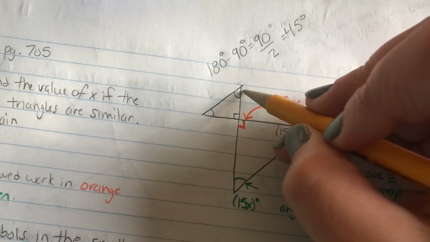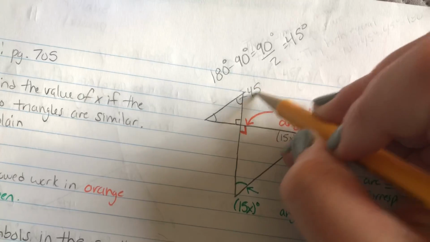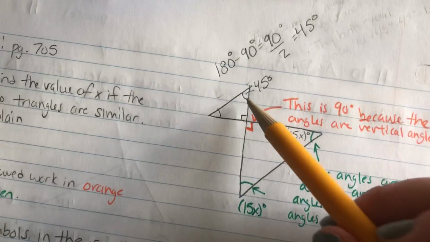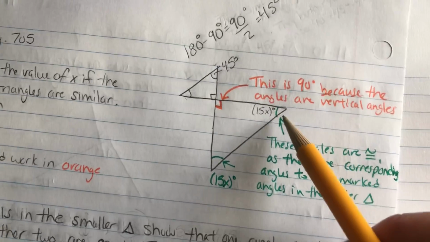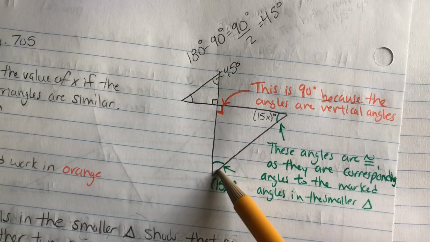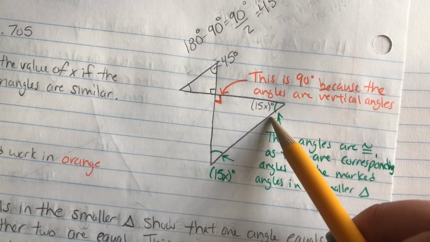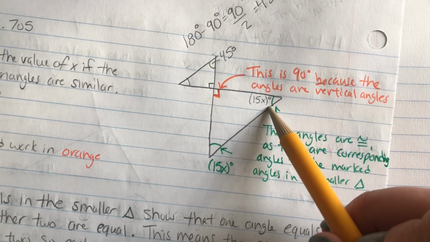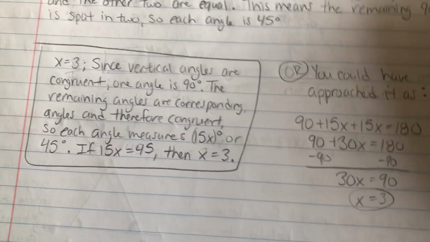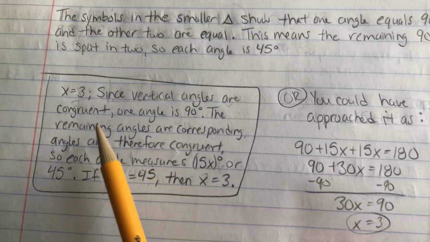That means these have to both be 45 degrees. And if these are 45 degrees and this triangle is similar, so these have to be 45 degrees, then that means 15x has to be 45. Okay, so that's what I have here. So x would end up equaling 3.